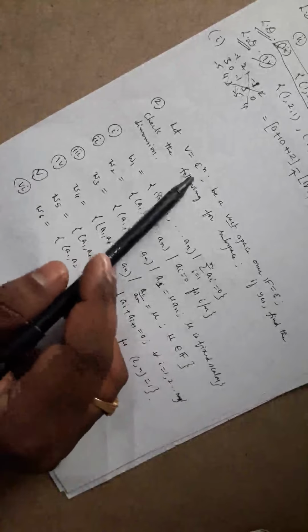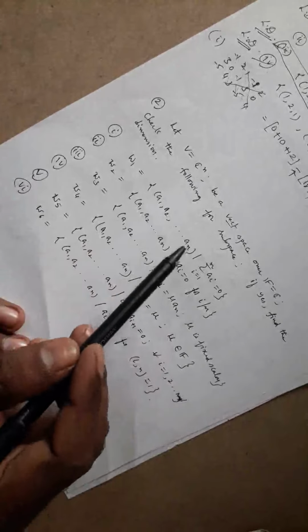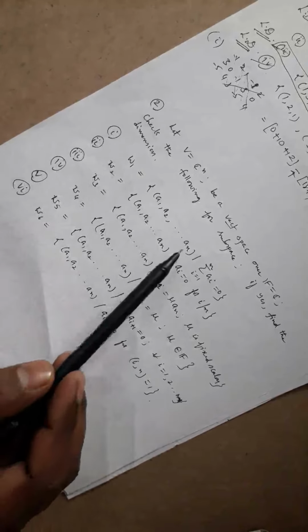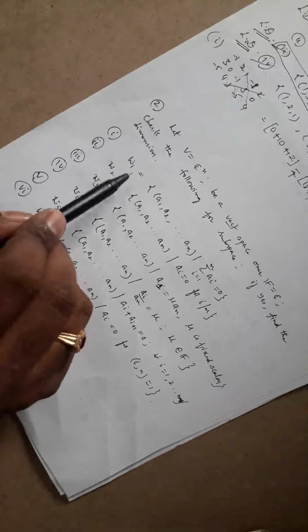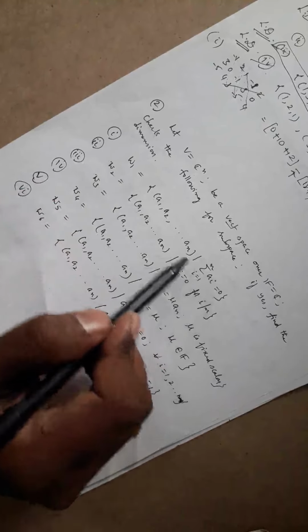Next question is, let V be a vector space over the field F where V is Cn, that is n-tuples taken from the complex numbers. We need to verify whether the following are subspaces. If they are subspaces, definitely everything is finite dimensional, so we need to think about what the dimension will be. The first thing is W1 is the set of A1, A2, etc., An such that the summation of A is 0.